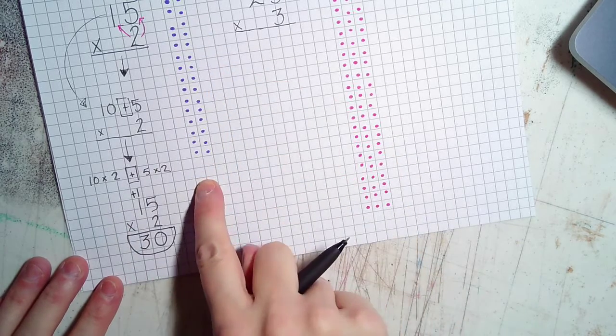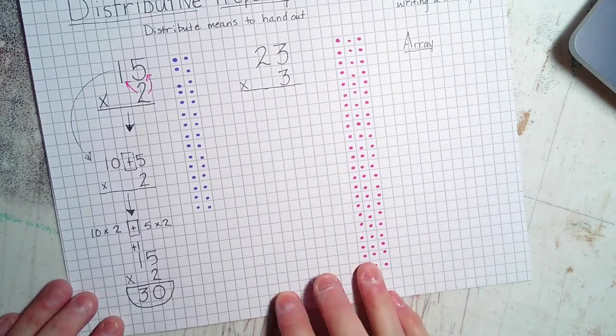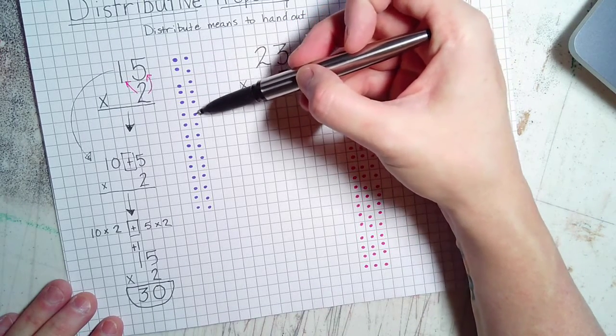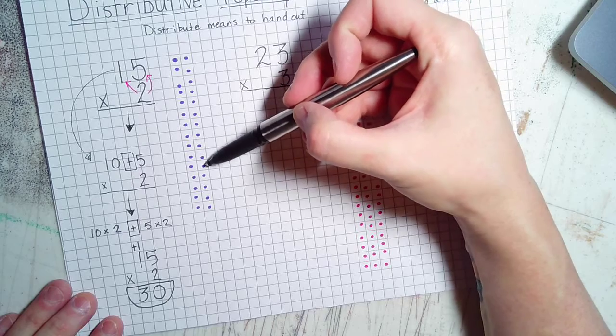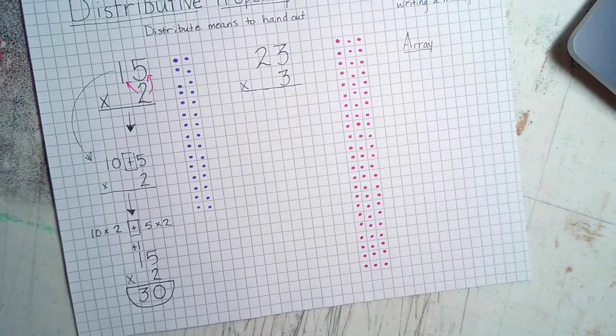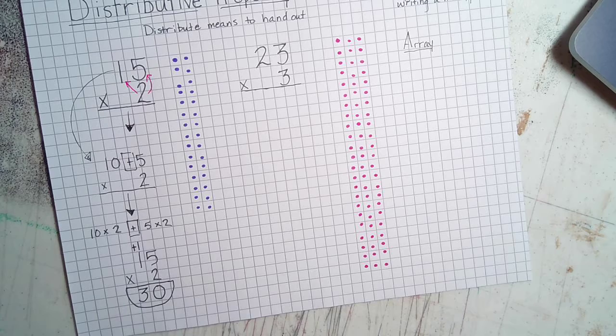And there's my array. And if I counted it by 2s, I would get 30. 2, 4, 6, 8, 10, 12, 14, 16, 18, 20, 22, 24, 26, 28, 30. All right, now we're going to do 23 times 3.